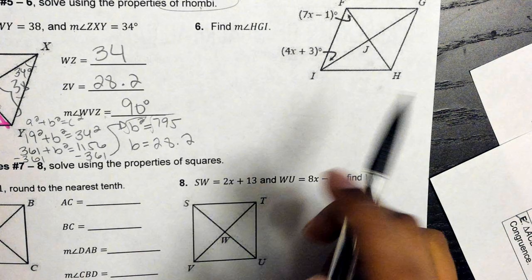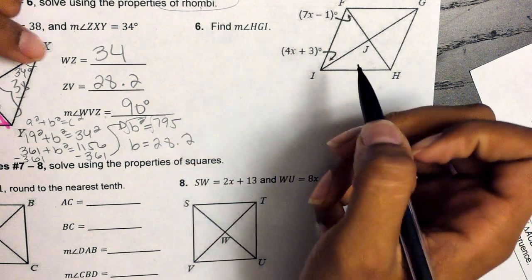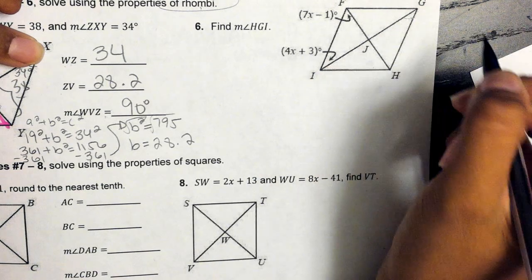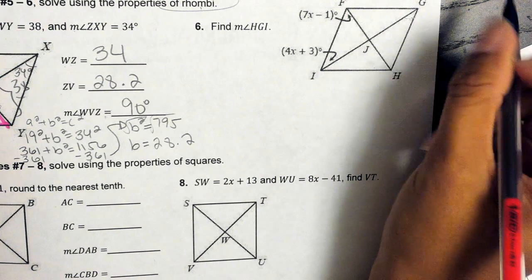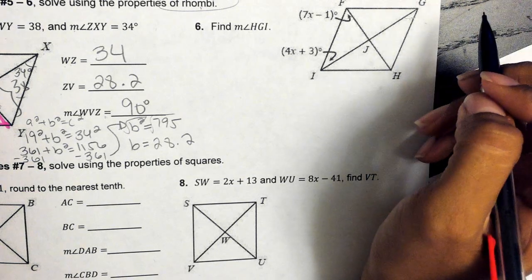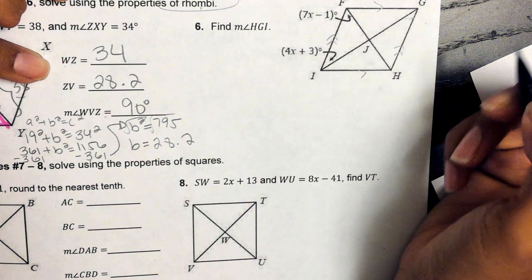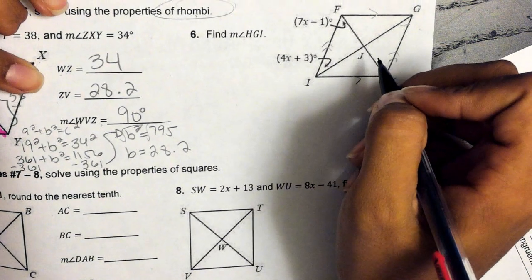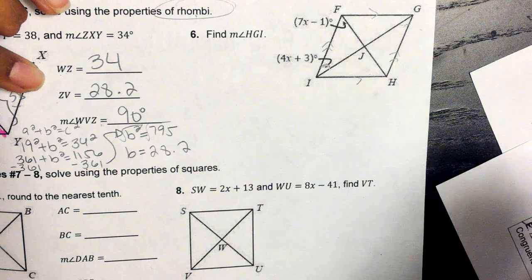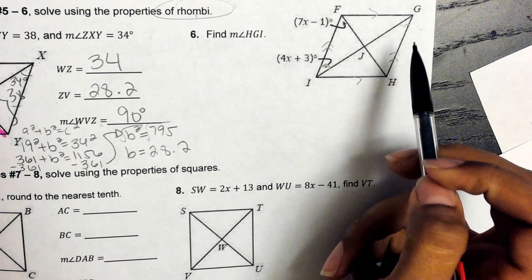So we have measurement of angle HGI. At the end of the day, they want HGI. They want this angle right here. Now we're like, okay, well, what do these have anything to do with that? Well, think about it. We have parallel lines here, right? So there's some relationships going on. If I want this one, the alternate interior would be right here. So if I can solve for x and plug right back into here, I've got my answer for what they want.